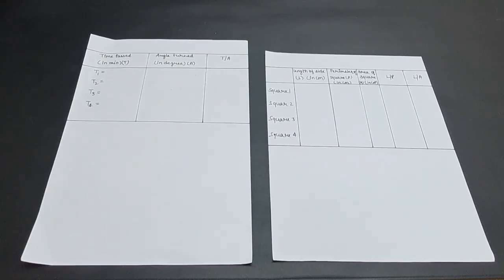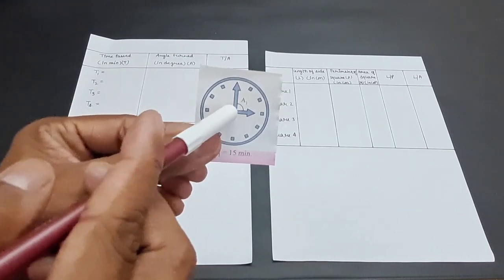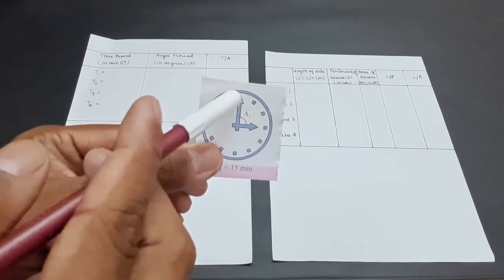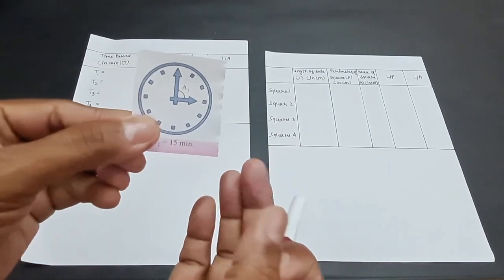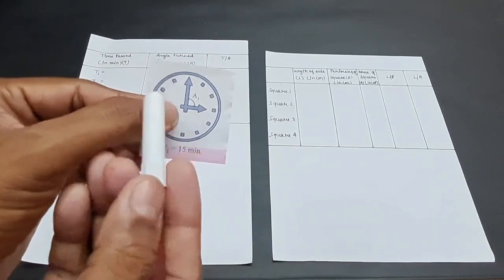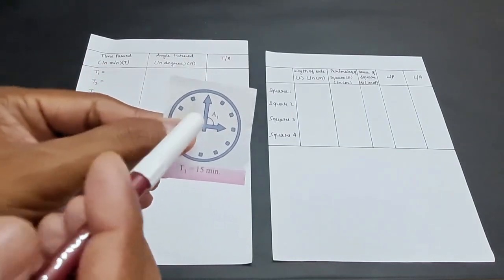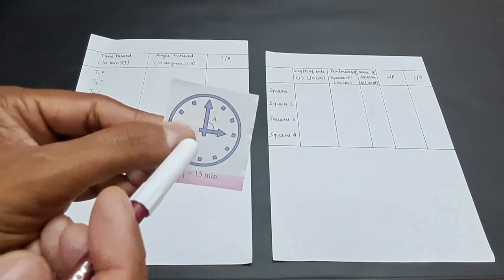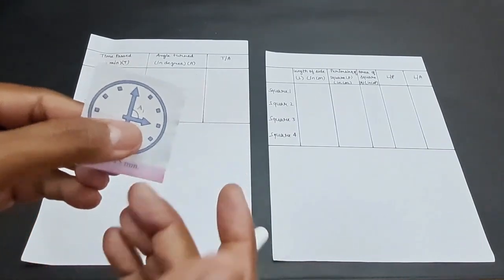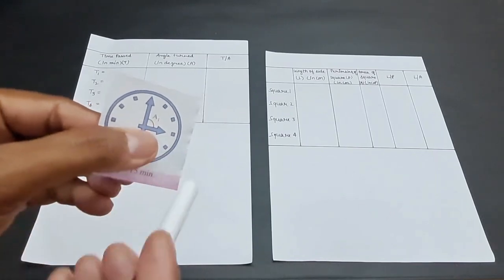So in this activity on direct and inverse proportions, you can take a clock. I have taken a picture of a clock here showing that the minute hand is on 12. You can do it actually using a clock by having 3 o'clock, or 4 o'clock, or 5 o'clock, so that the minute hand is at 12. Now you need to observe the rotation of the minute hand as time passes.